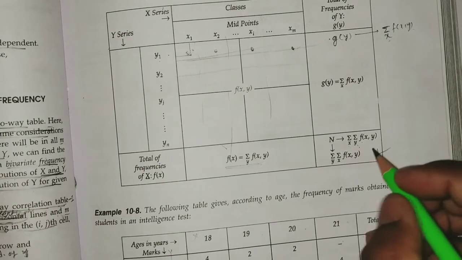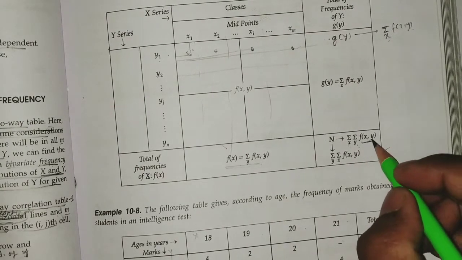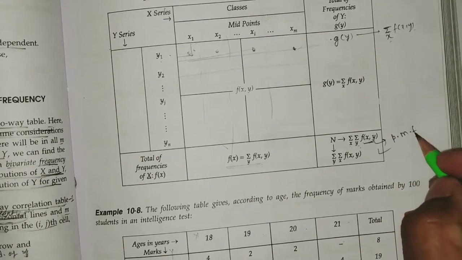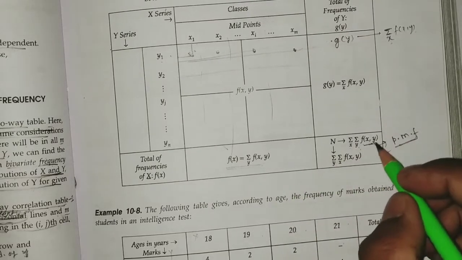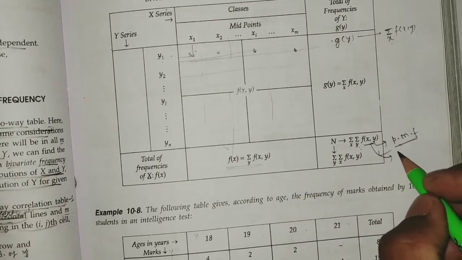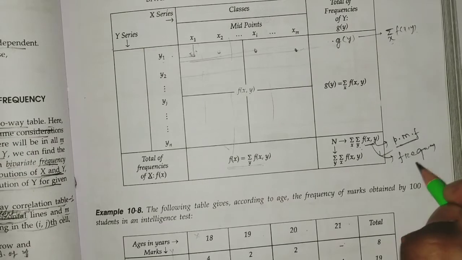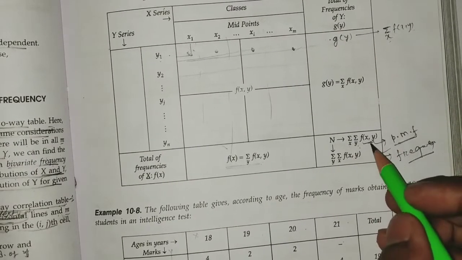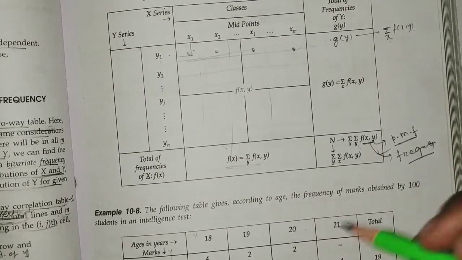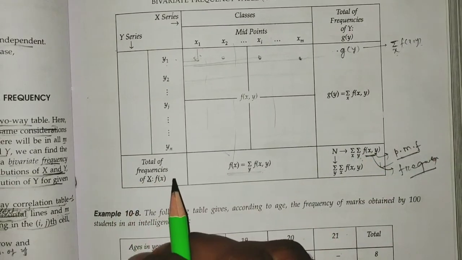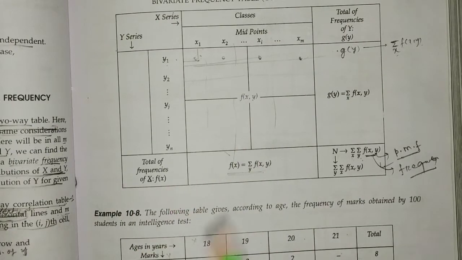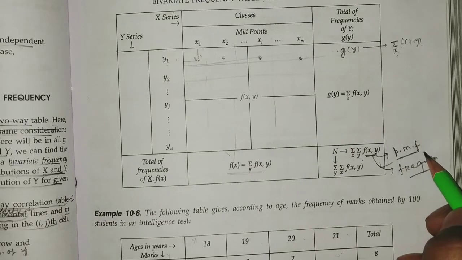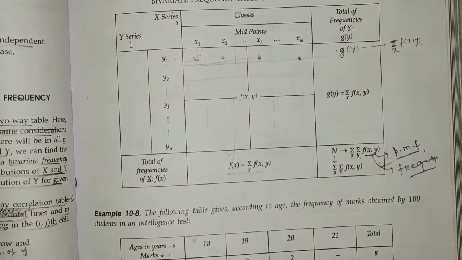Here fxy is your PMF, probability mass function, in case of a distribution table, but here fxy represents the frequency. Only fxy represents the frequency. But if we compare with the distribution table, this fxy is nothing but the PMF, probability mass function, as these are discrete values.